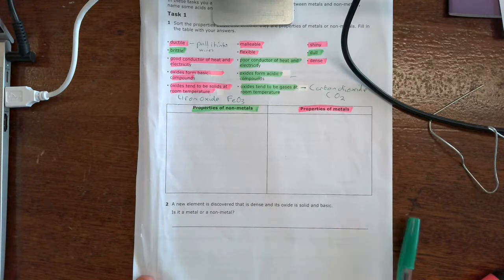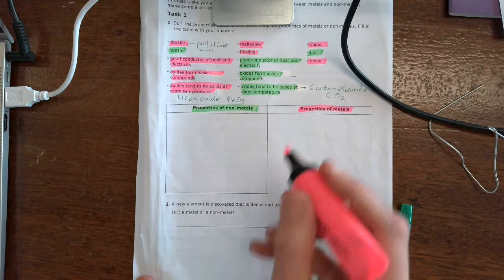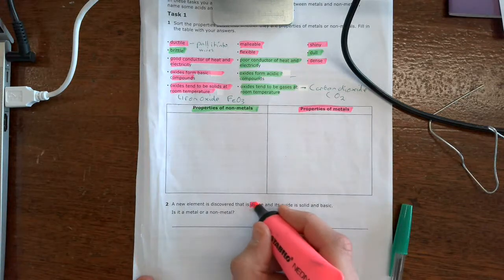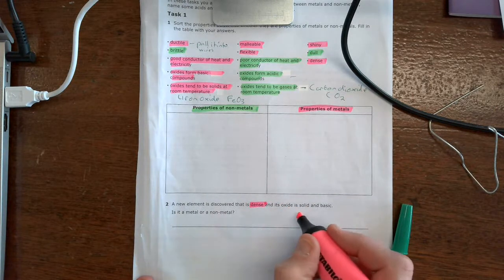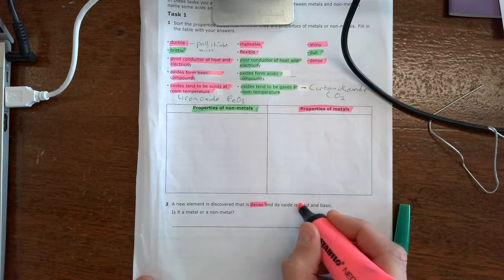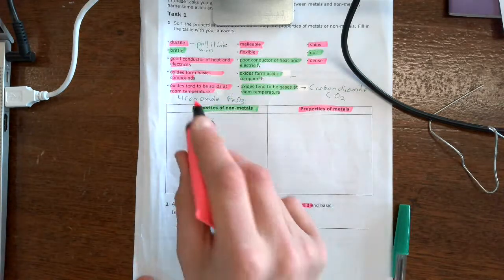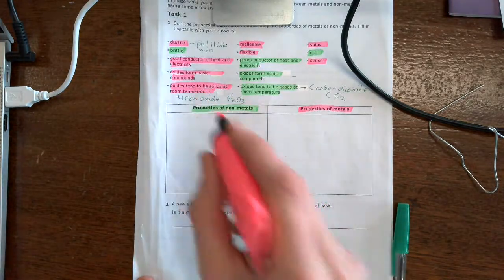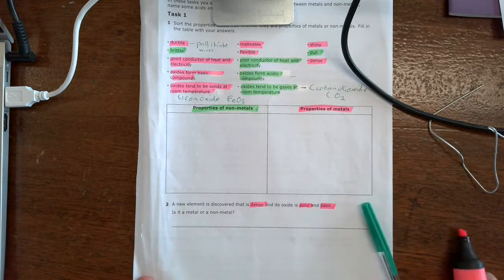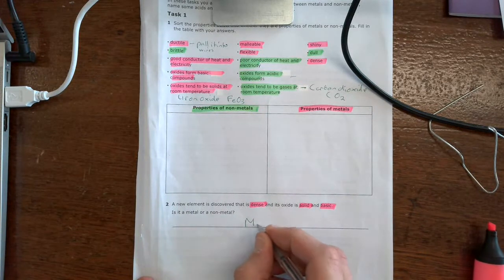Okay, so down here we've got a new element being discovered that is dense, and its oxide is solid and basic. So we need to have a little look here. So we've got it being dense, that's a metal property, and its oxide is solid, that's a metal property. And let's see, it's basic, so that is also a metal property. So this is a metal.